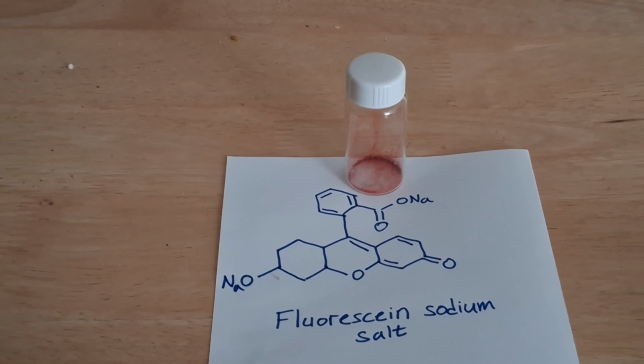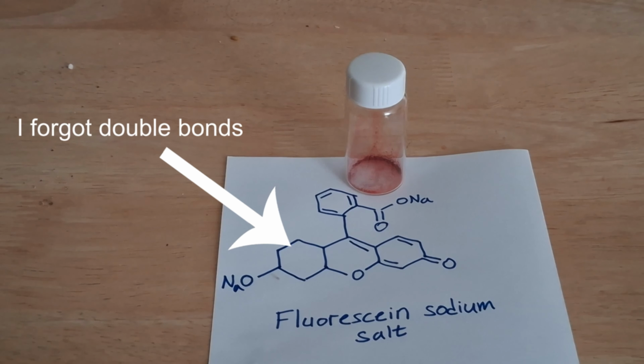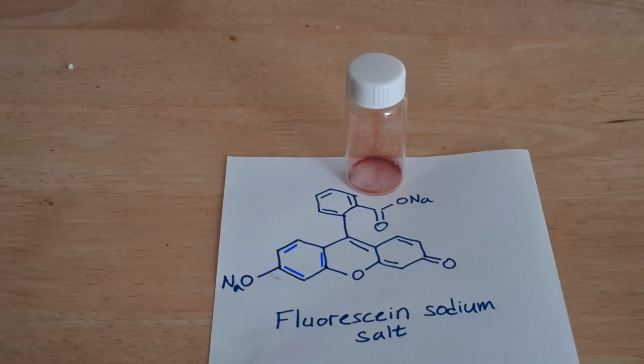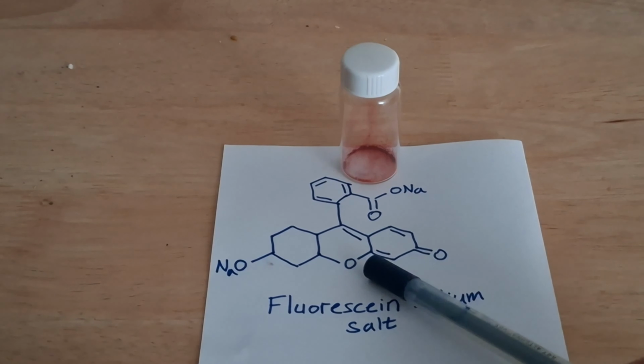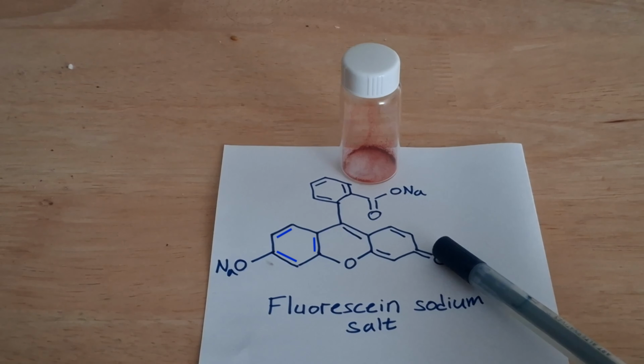Here we have a beautiful reddish solid. This is a fluorescein sodium salt. It looks like an ordinary powder, but it has a special property. It glows in bright color under light. And this is the structure of the molecule.